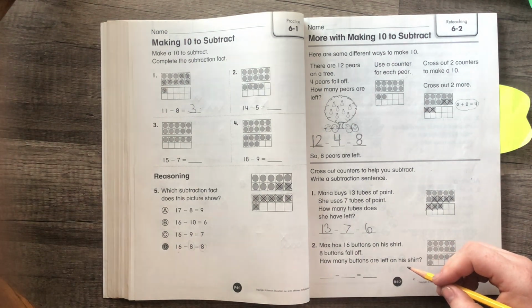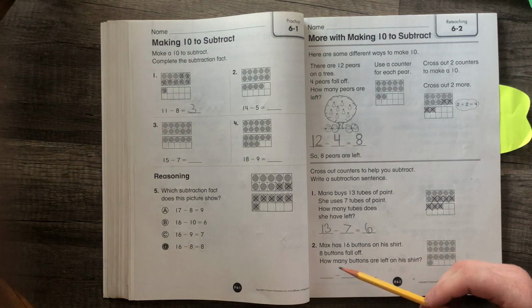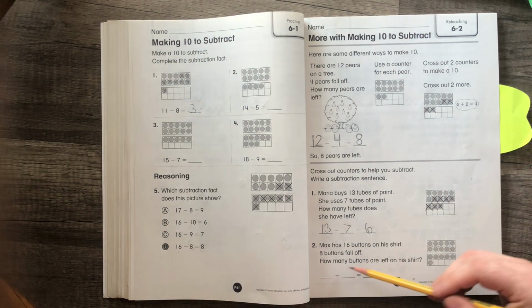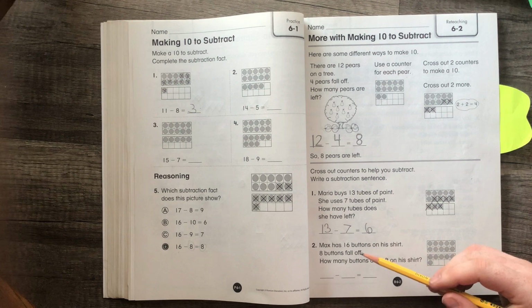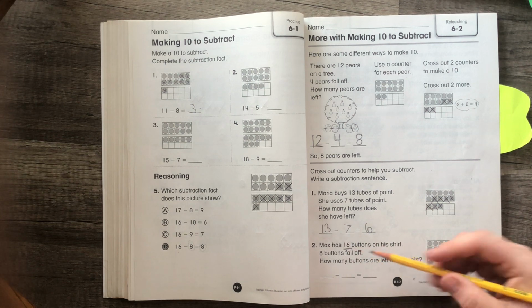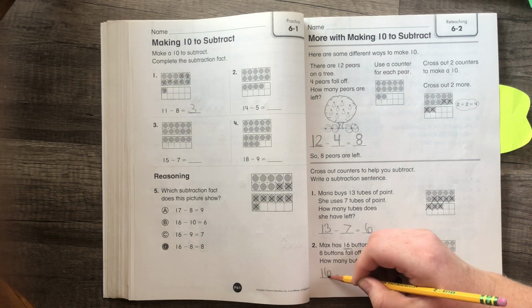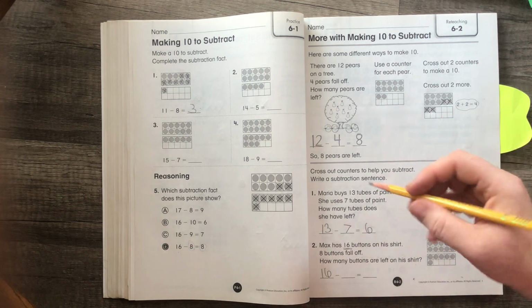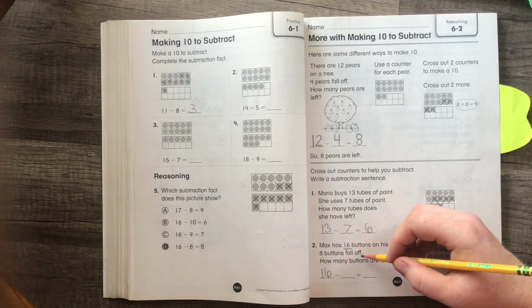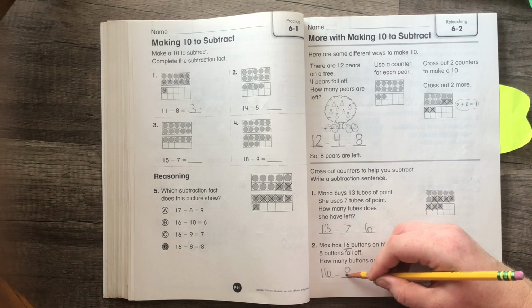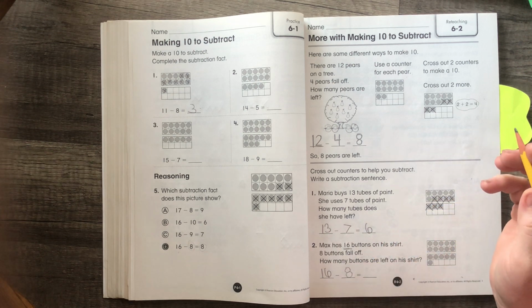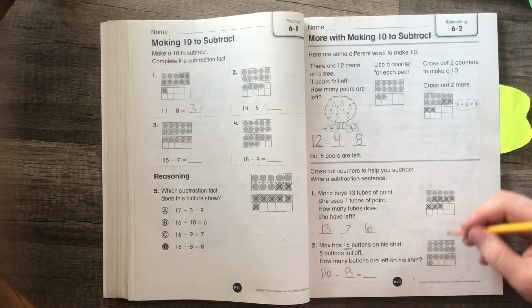Number 2. Max has 16 buttons on his shirt. 8 buttons fall off. How many buttons are left on his shirt? Well, we have 16. We're going to start off with 16. And we know that there's 8 buttons that fall off, so I want to take away 8 of them because that's what happened. We need to know how many to cross out.